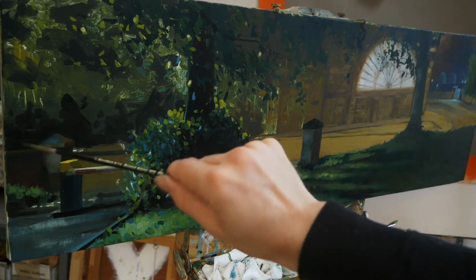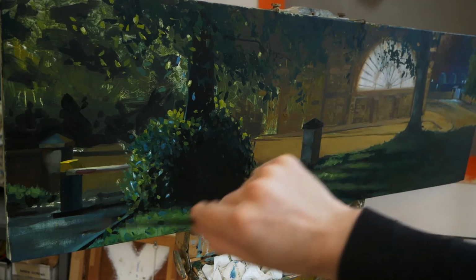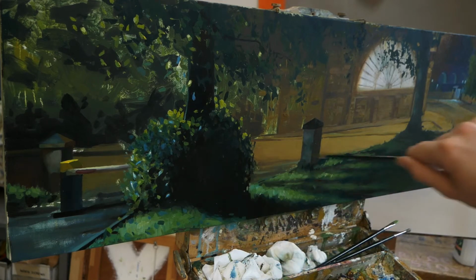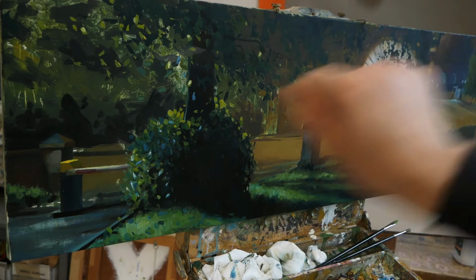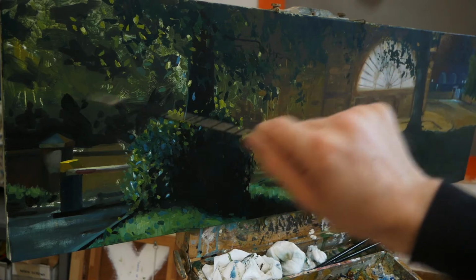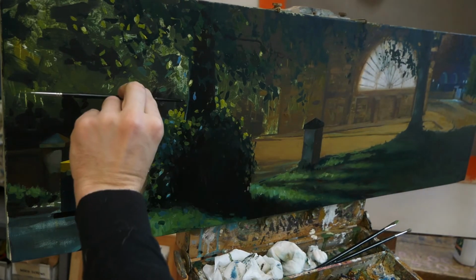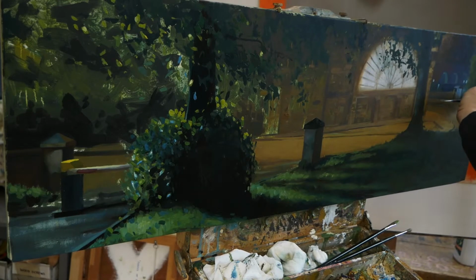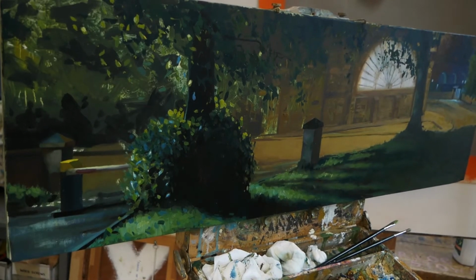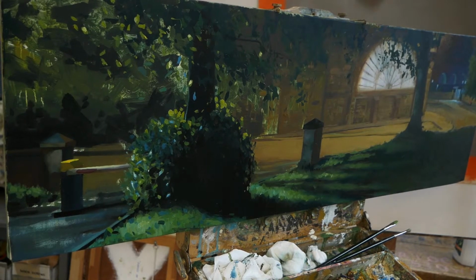There's also a repetition of these little stumpy bits of gate. Then we've got a duplication of the tree, and both trees are just about the same distance away from the edge of the painting, so it doesn't quite cut it into thirds, but it creates a certain sense of balance. Despite being a really complex subject, and this is pretty much how it was in real life, it took a little bit of time to fiddle around and figure out exactly where I was going to paint.